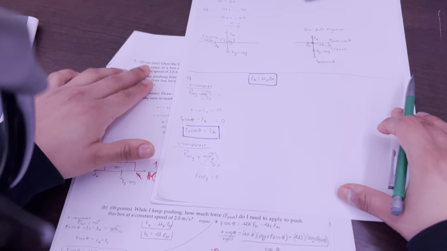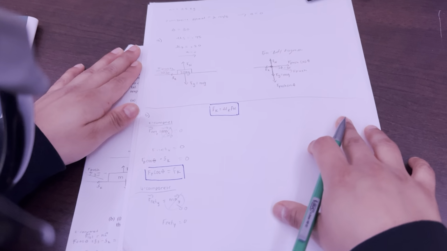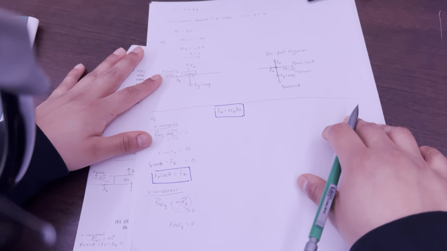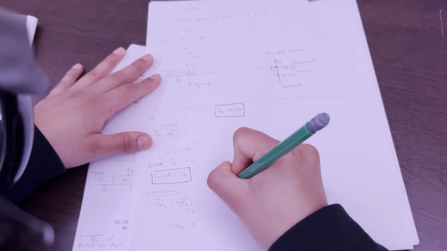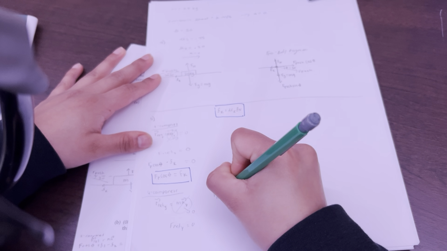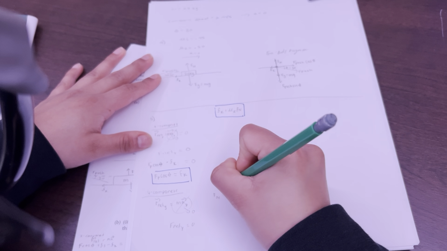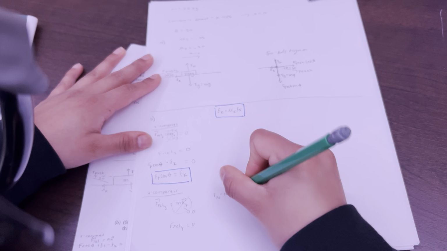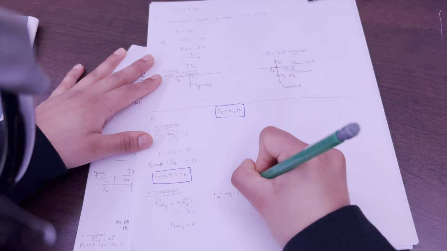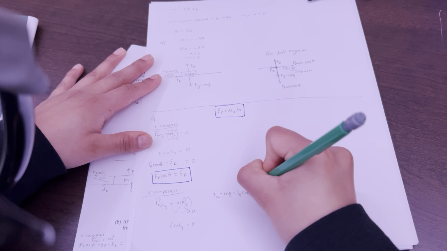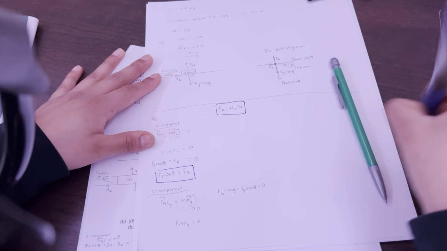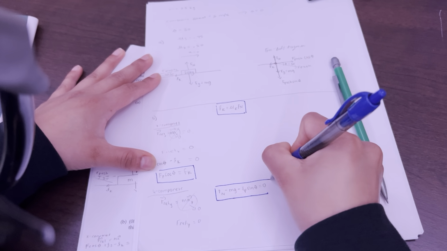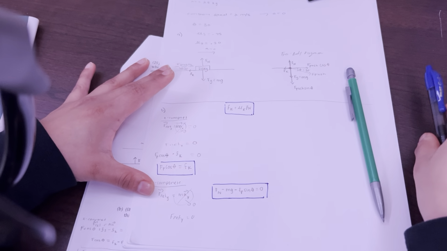Okay, so now I'll do my y component, and that would be force normal minus mg, so mass times gravity, minus F push sine of theta, and it equals 0. Okay, and that would be my equation that I have for my y component.